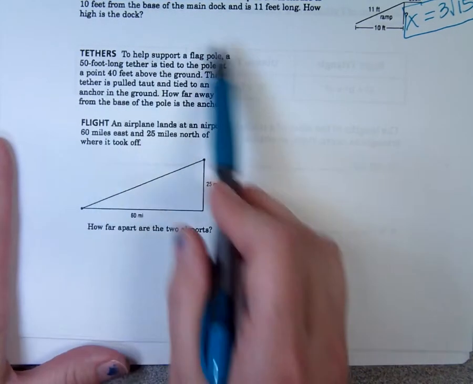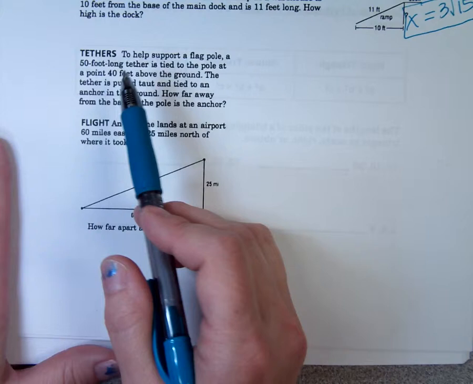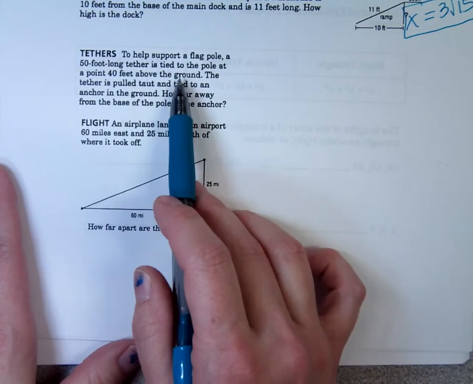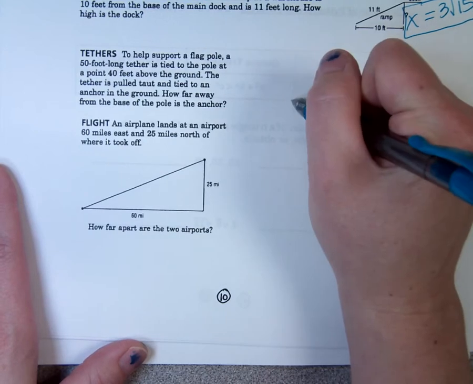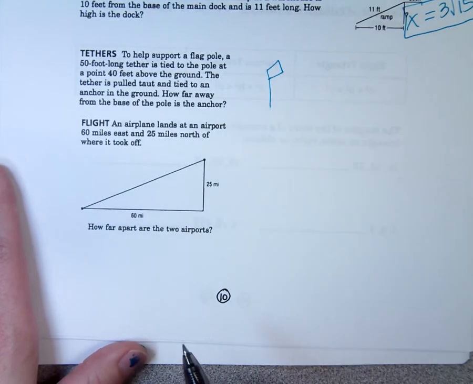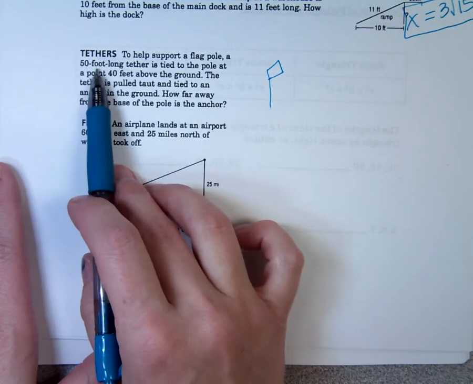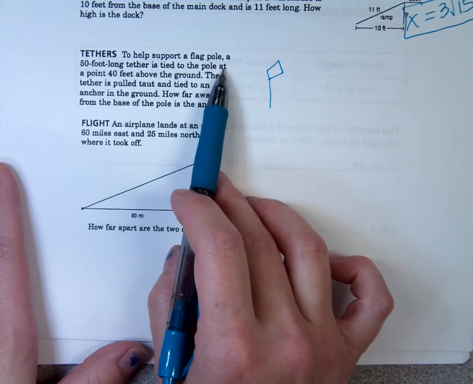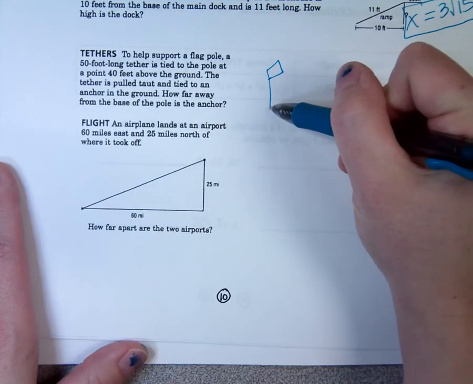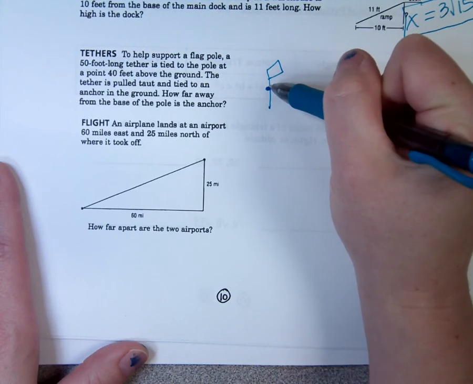Okay, so I would just suggest that you read it again. If you don't know what it was saying or you don't know what to do, I would just read it again. And we've got this flagpole, so that's the first thing I'm going to do. I'm going to draw a flagpole, and I don't care what it looks like. Then it says you have this 50-foot long tether that's tied to the pole at a point 40 feet above the ground. Okay, so here's your ground, and 40 feet above the ground, you've got this 50-foot tether tied there.